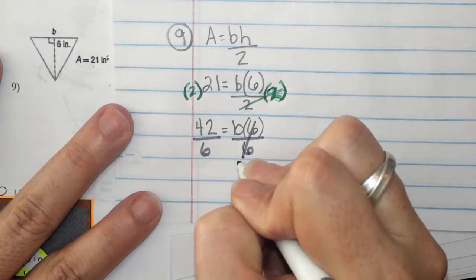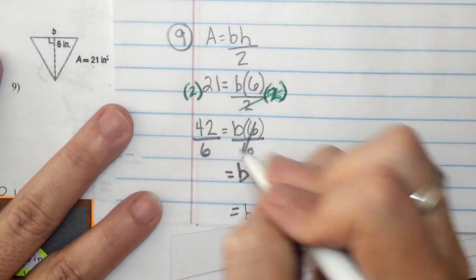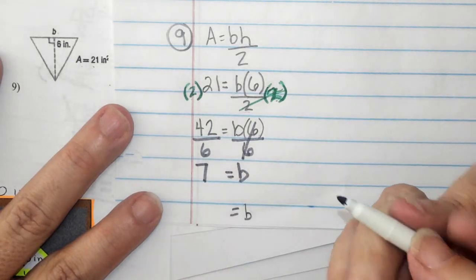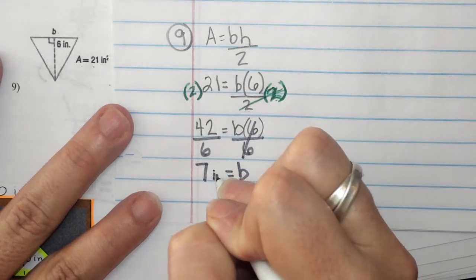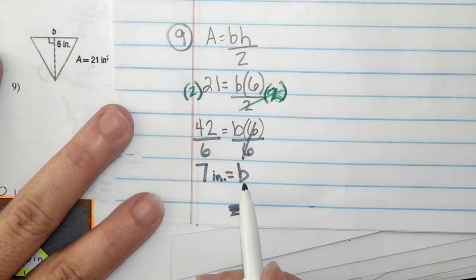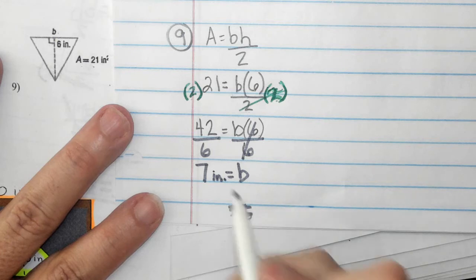These would turn into a 1, so we get rid of them. And 42 divided by 6 is 7. So we finally got B by itself. B is finally just 7 inches.